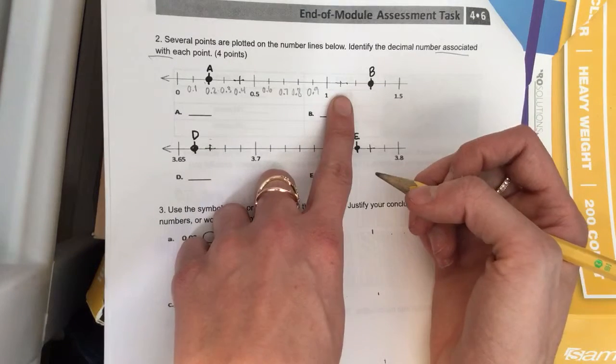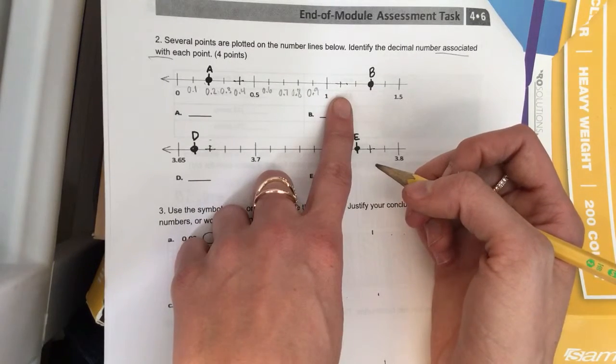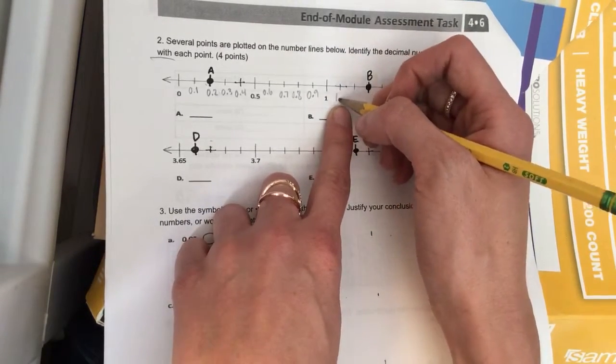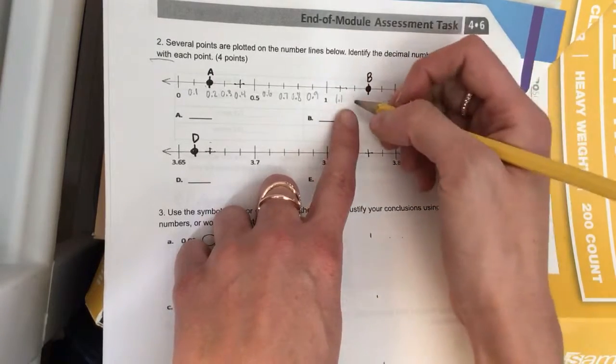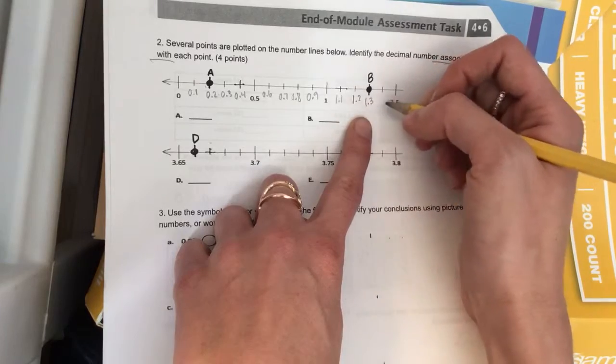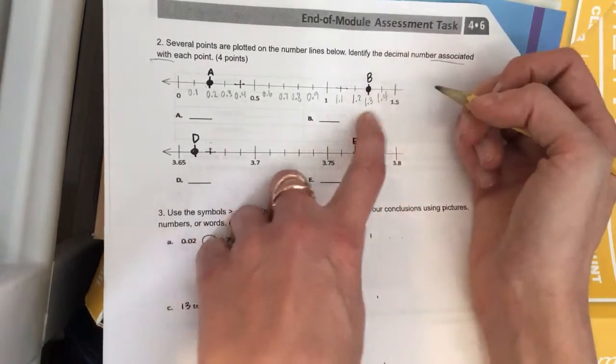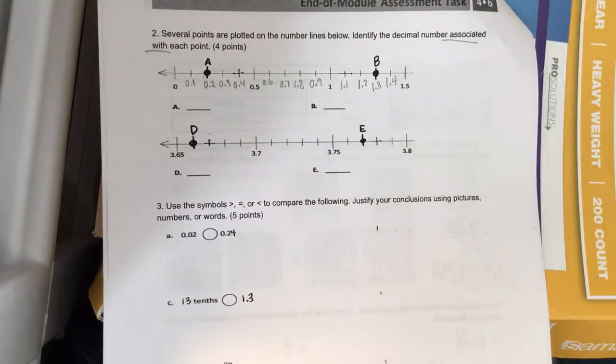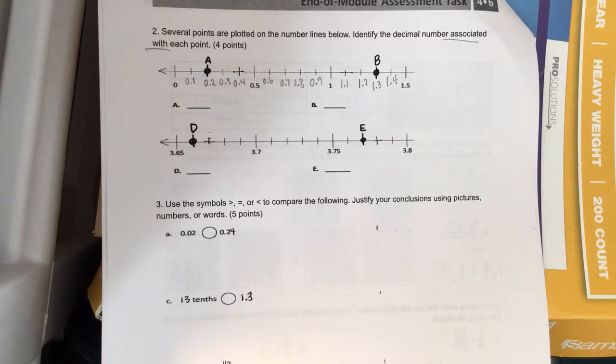What would come next? 1 and 1 tenth, 1 and 2 tenths, 1 and 3 tenths, 1 and 4 tenths, 1 and 5 tenths. Now, you don't have to label every single line. It just helps me to do that because that just helps me make more sense of the problem.